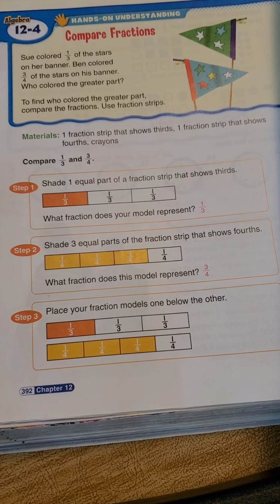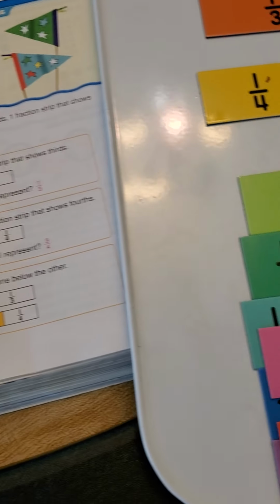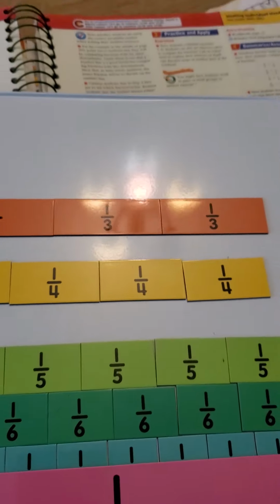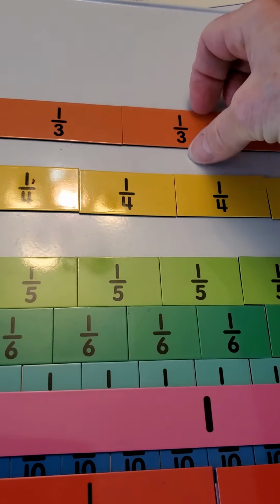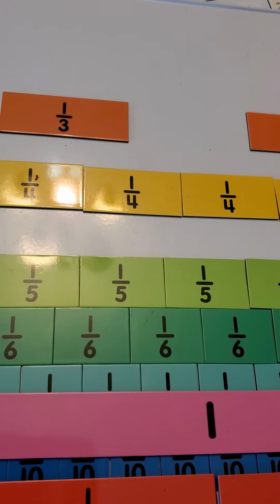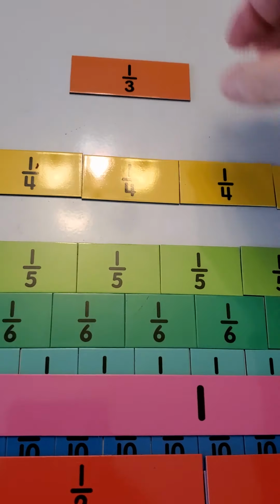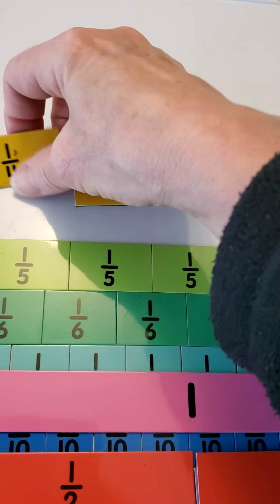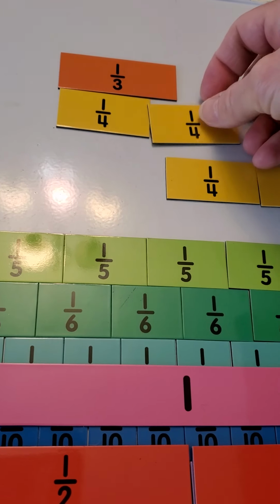To find who colored the greater part, compare the fractions using fraction strips. So I'm going to use these. You have them in your book, so you're not lacking because you can look at the ones in your book. So we have Sue colored 1/3. So let's remove these, and we're just going to use 1/3. And Ben colored 3/4. So we're going to put the quarters out, only 3 of them, not 4.